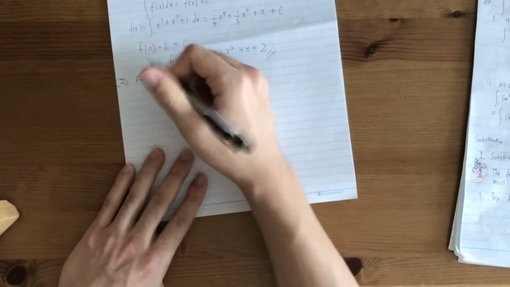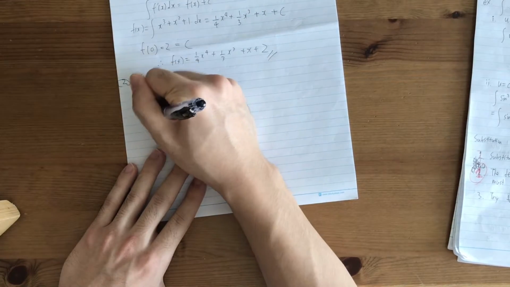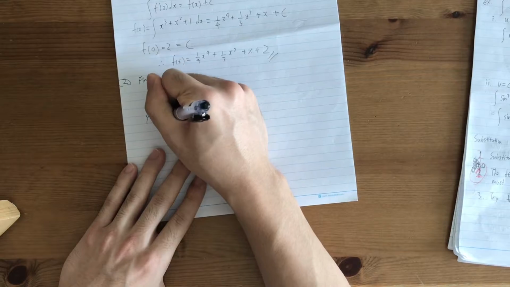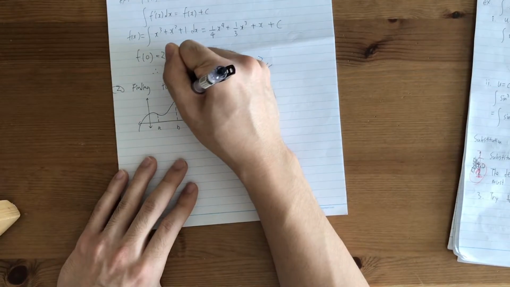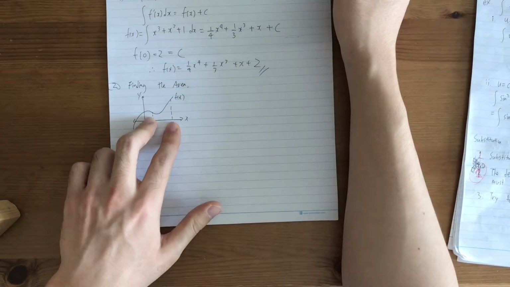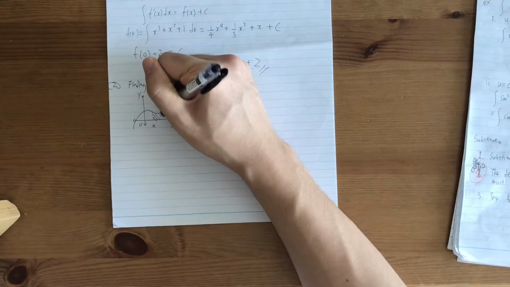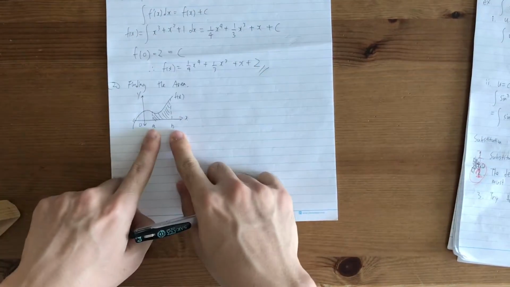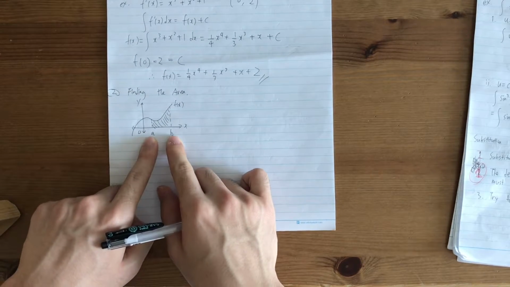So for example, again, if we have to integrate the function between a and b, x equals a to x equals b, that means we are basically looking for the area under the curve bounded by these boundaries.